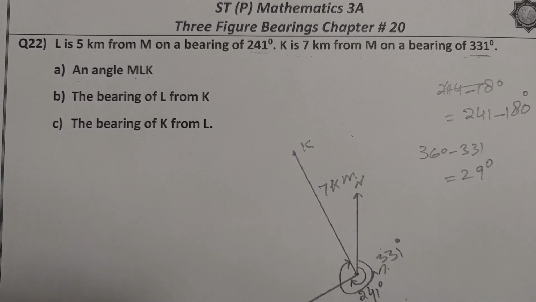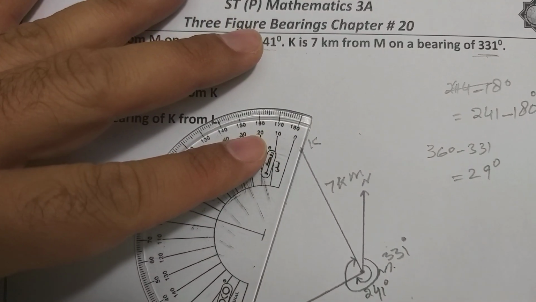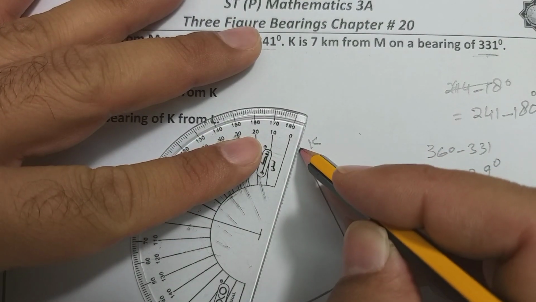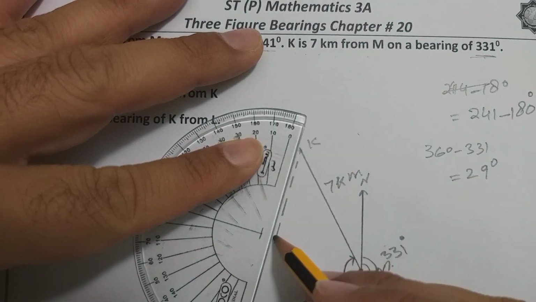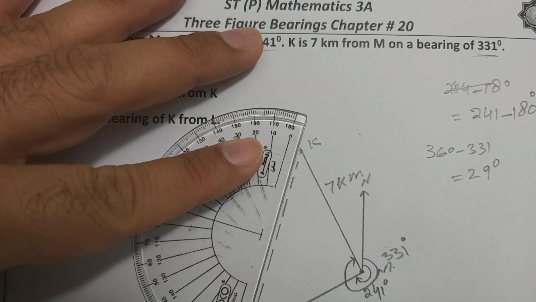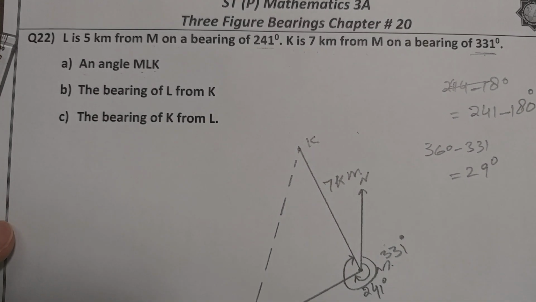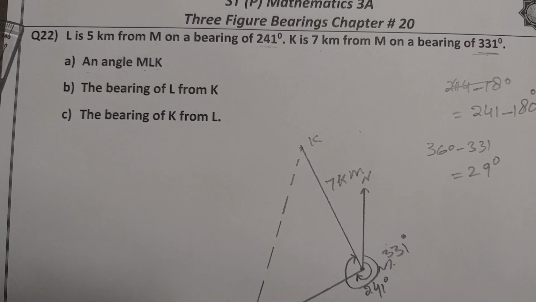It means if you draw this line, let's suppose I just do the dotted line. This is the line which joins this one and makes an angle with L. So we need to find this angle. Okay. Now, how can you find this angle? First of all, find this angle.